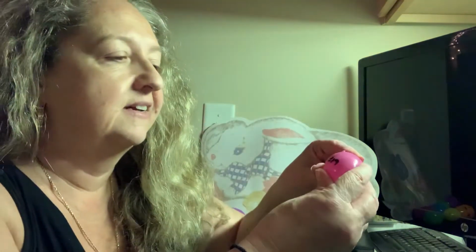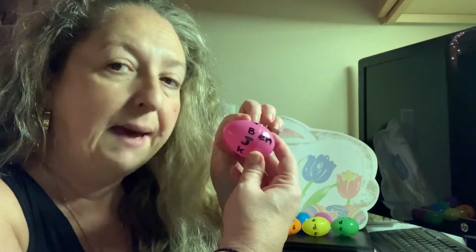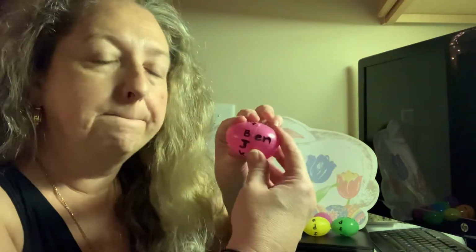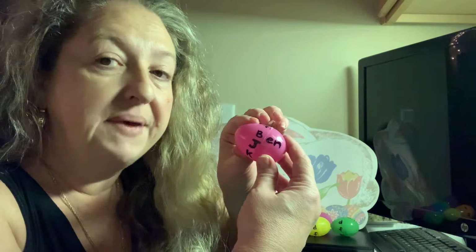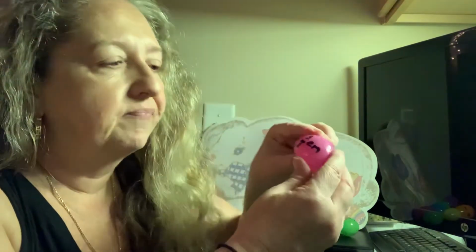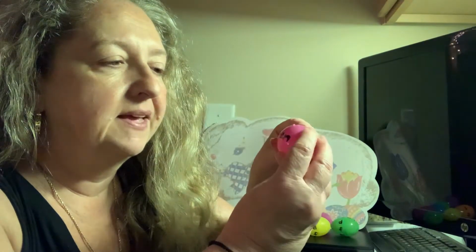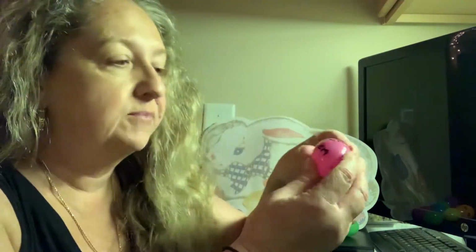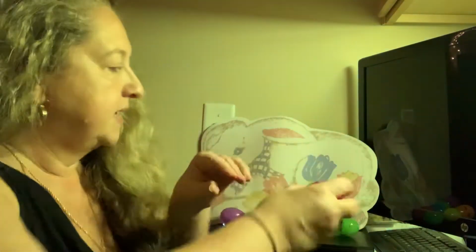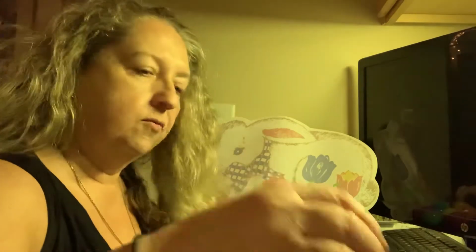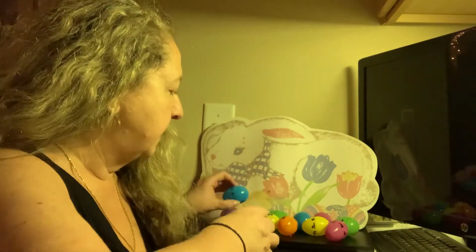And then I added a few capital letters or uppercase letters to this egg because if I have B-E-N, Ben, it's a person's name. Jen is a person's name. Ken is a person's name. So you can make uppercase letters if you think it's going to spell a name. So I have all my eggs that I made with the different rhyming sounds.